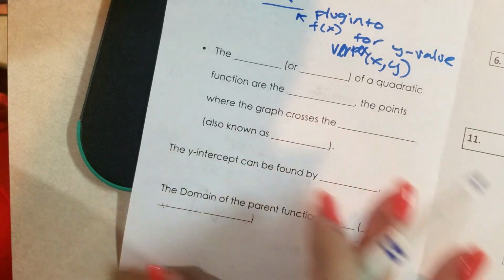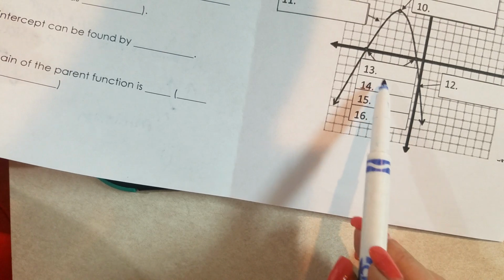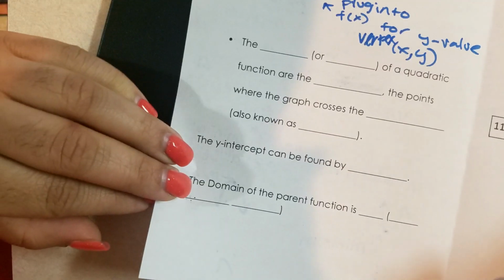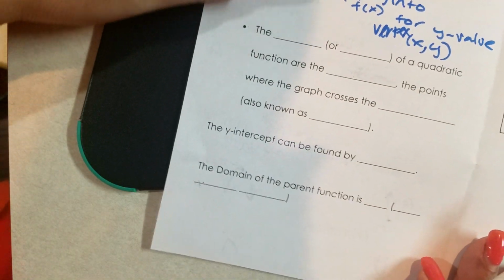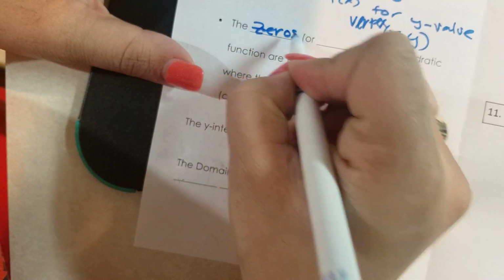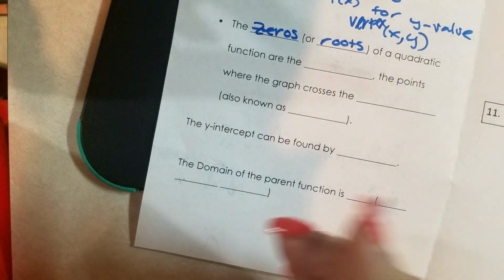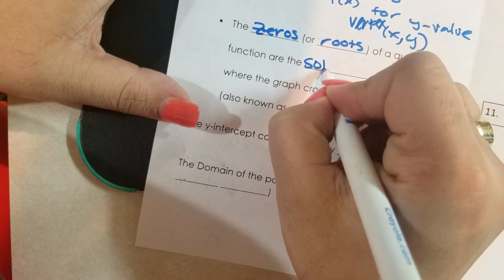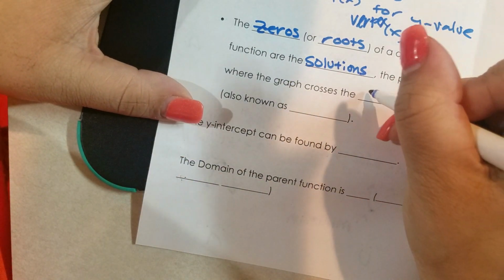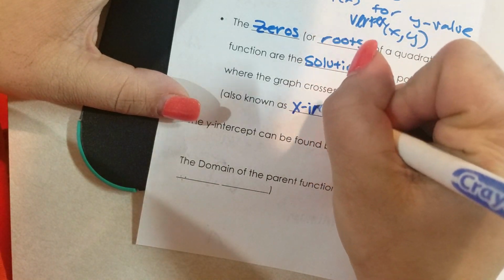Okay, something that you're going to notice, there are 4 different spots here pointing to these things. These actually come from the factors that we've been working with on polynomials. These are called zeros or roots of a quadratic function, and they are the solutions, which we've heard before. They're the points where the graph crosses the x-axis, which means these are our x-intercepts.